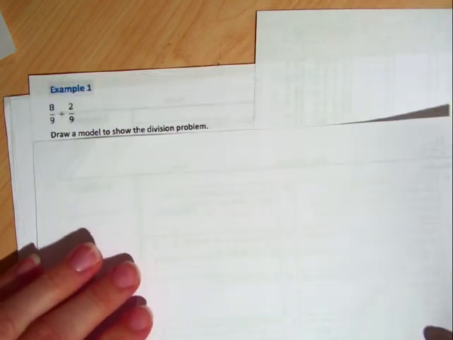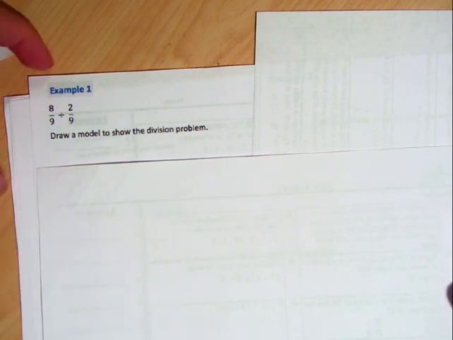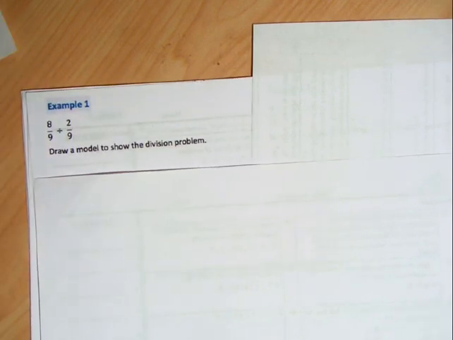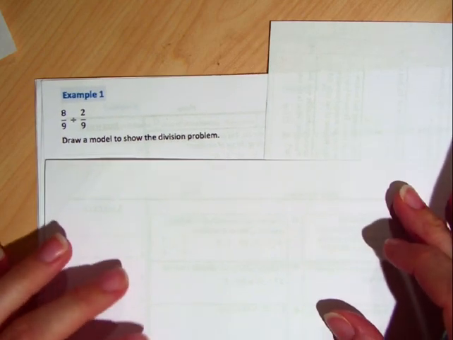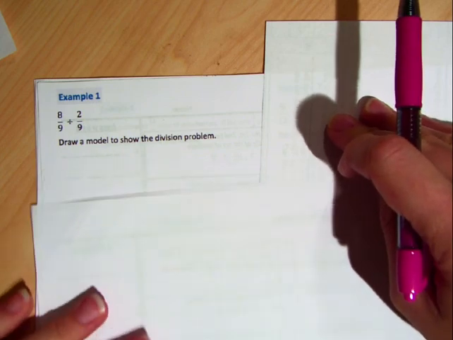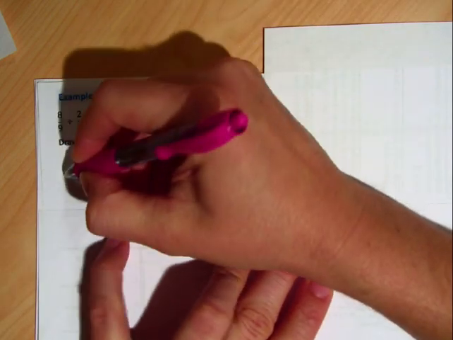Okay, let's start with 8/9 divided by 2/9. We have some steps that we're going to follow anytime we do a division problem and we're showing a model. So the first thing that we're going to do is draw a tape diagram.